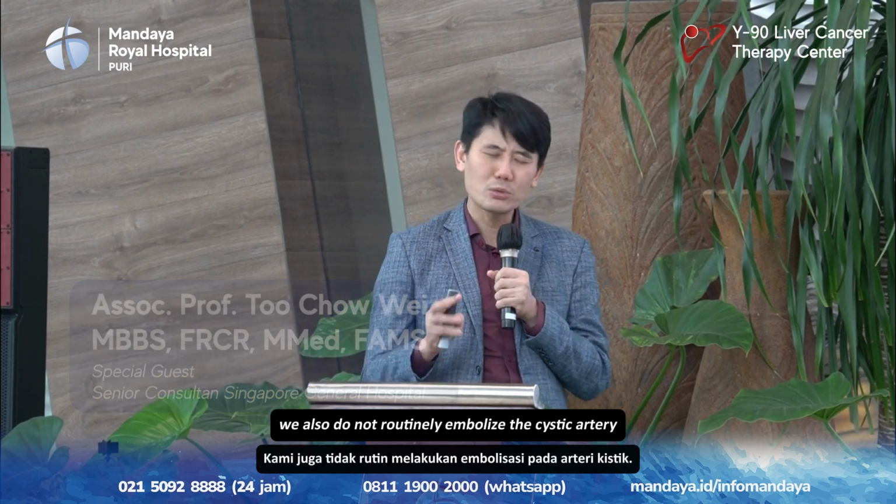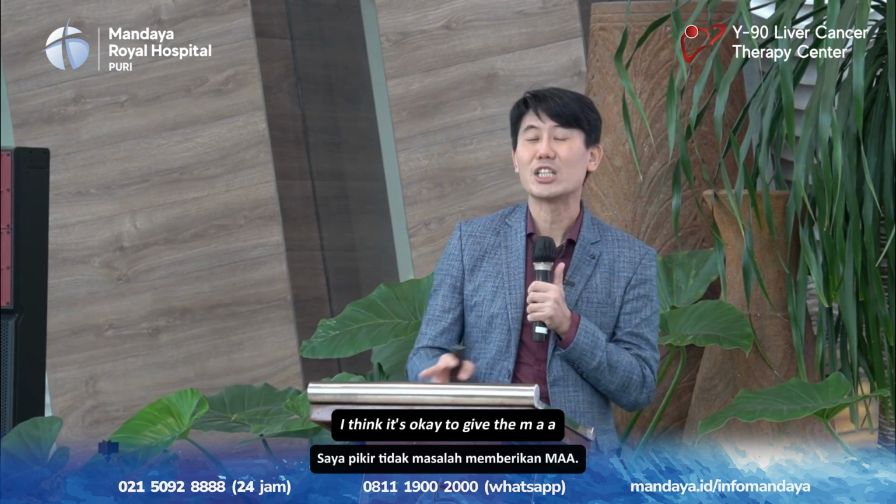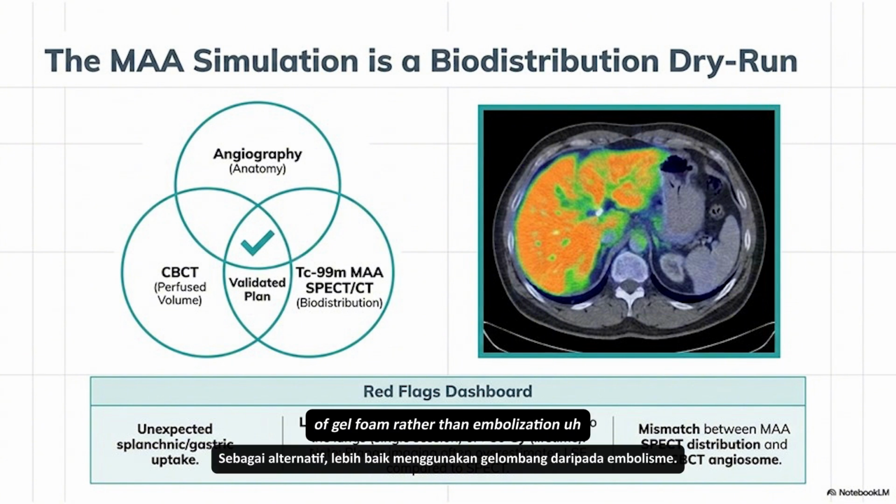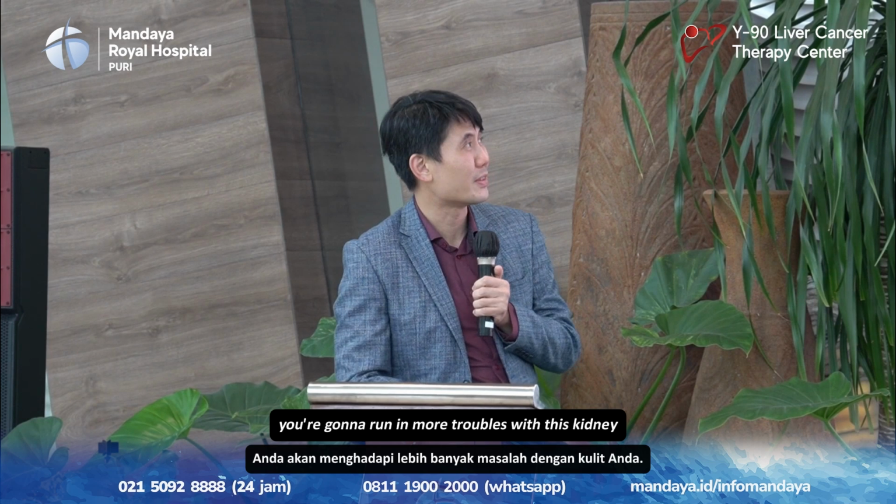We also do not routinely embolize the cystic artery. I think it's okay to give the MAA if you see a prominent cystic artery. Even when it comes to treatment, maybe just block it off with a little bit of gelfoam rather than embolization. You're going to run into more trouble with ischemic cholecystitis.